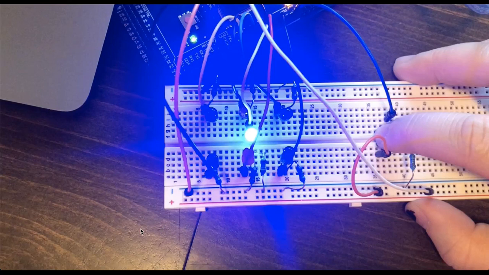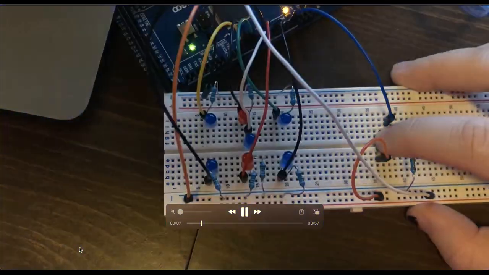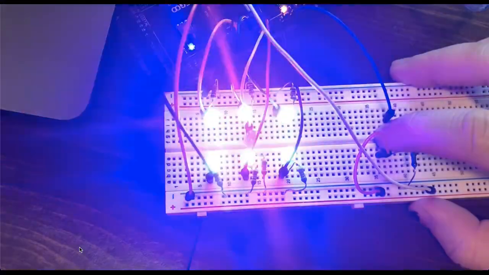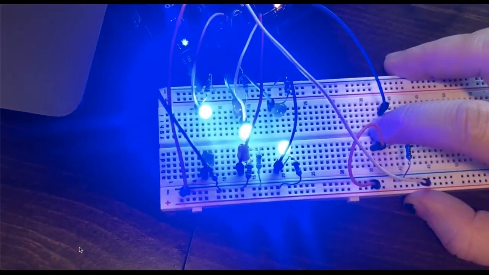This week's project, we did electronic dice. So here is a video of my dice working. You can see it goes through all the combinations 1 through 6 before a random number is chosen and then lights up.